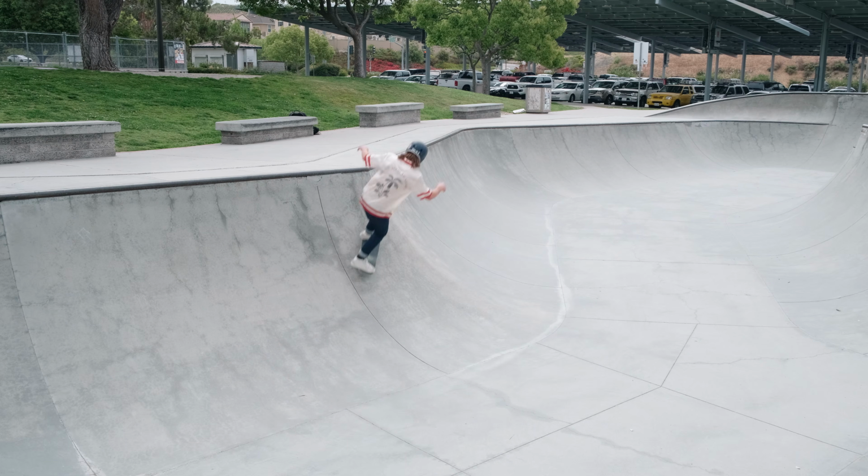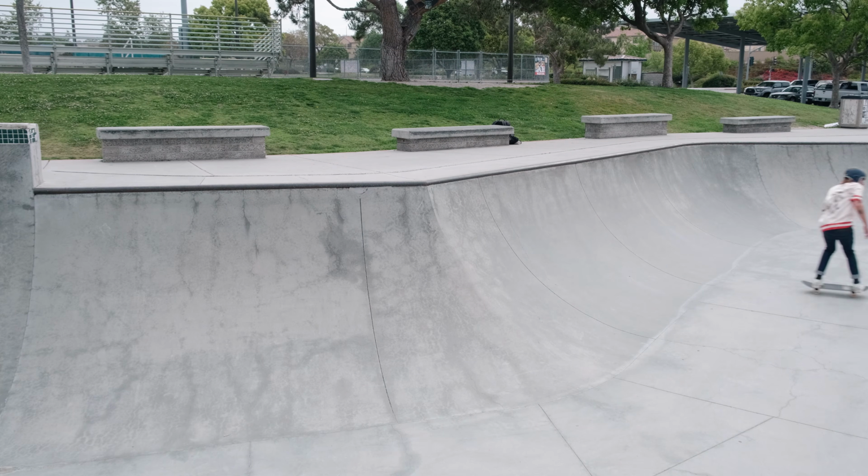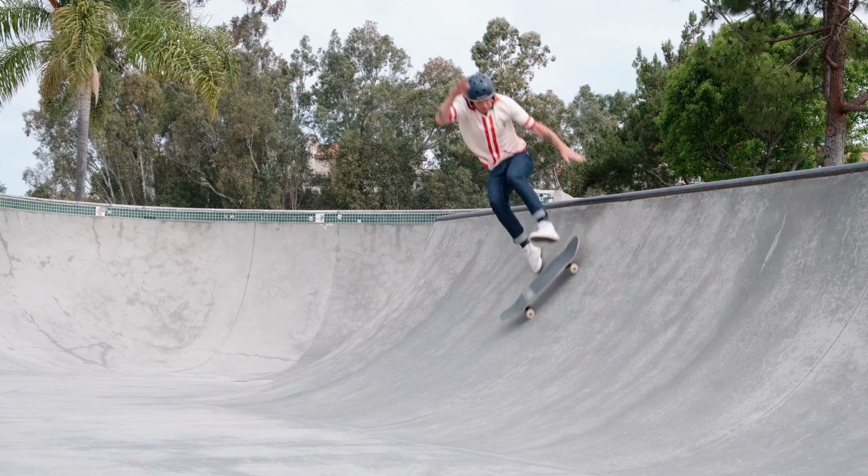So definitely utilize those hips along with those corners. They're the two most crucial parts of bowl skating. Ultimately, the goal is just to utilize the actual features that are in a bowl versus a mini ramp or vert ramp or anything like that. Hopefully this video gives a little bit of an insight of how to utilize those certain things and how to build lines.